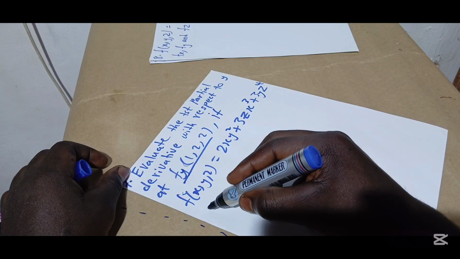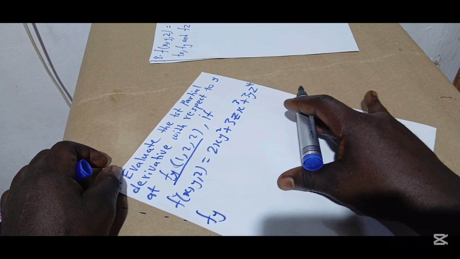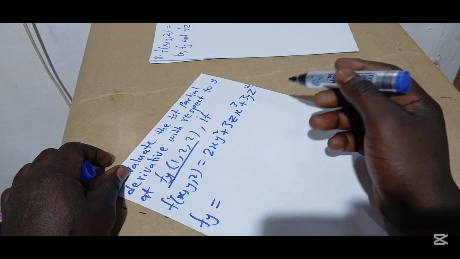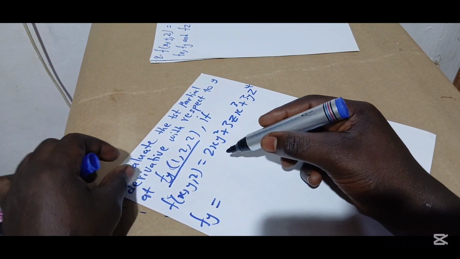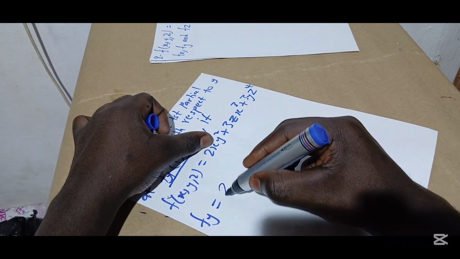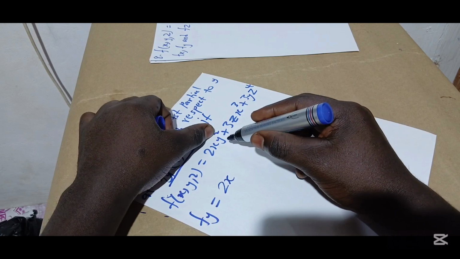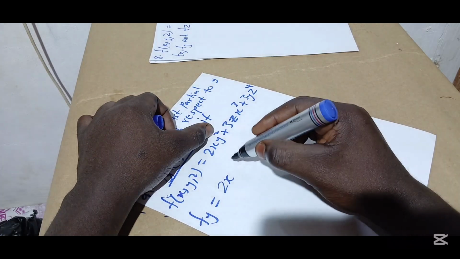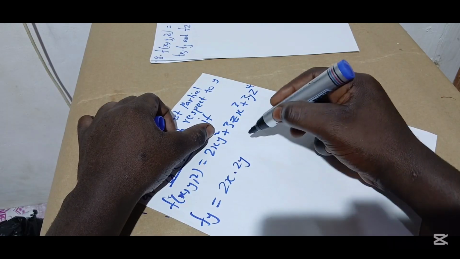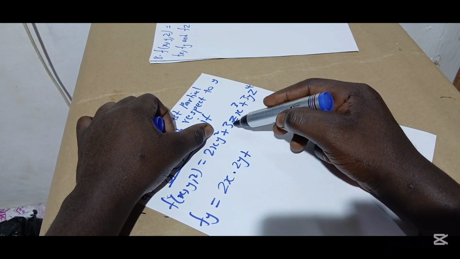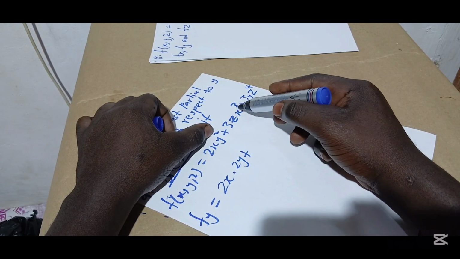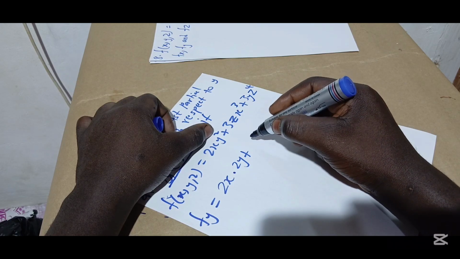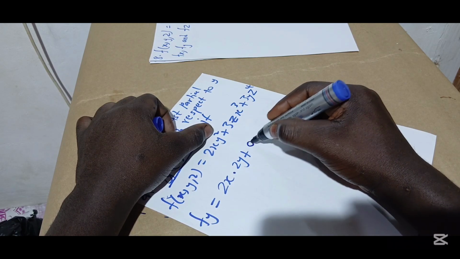So let's find the partial derivative of this function with respect to y. With respect to y, we have 2x, and differentiating y to the power 2 gives us 2y, right? And then plus, we have 3zx to the power 3 here, and it does not contain y, so it goes to 0, right?